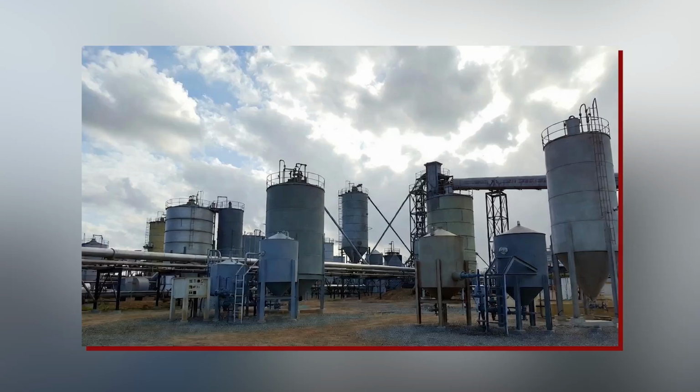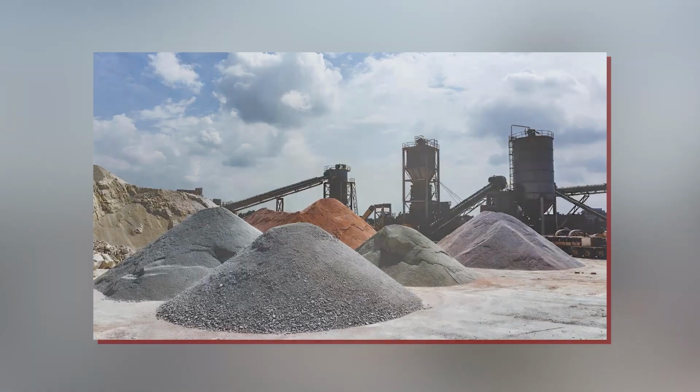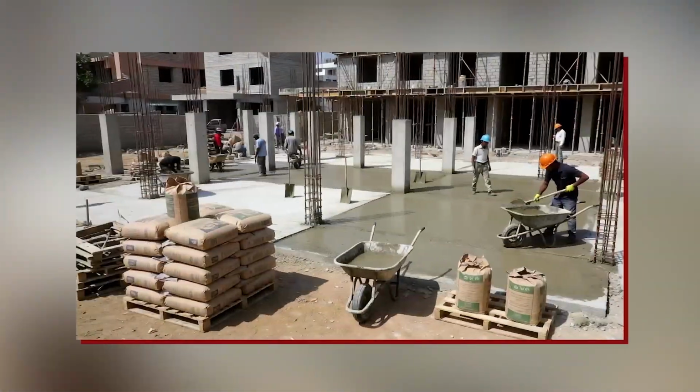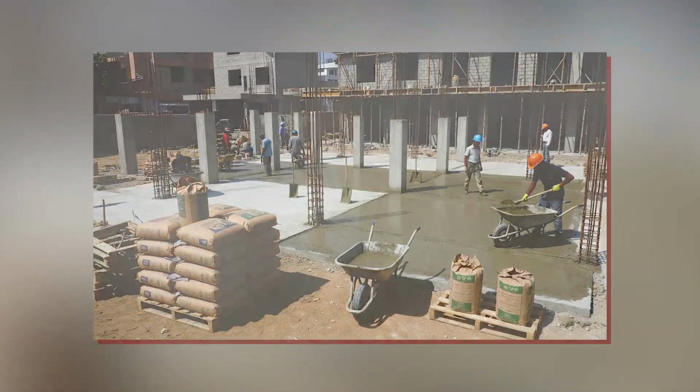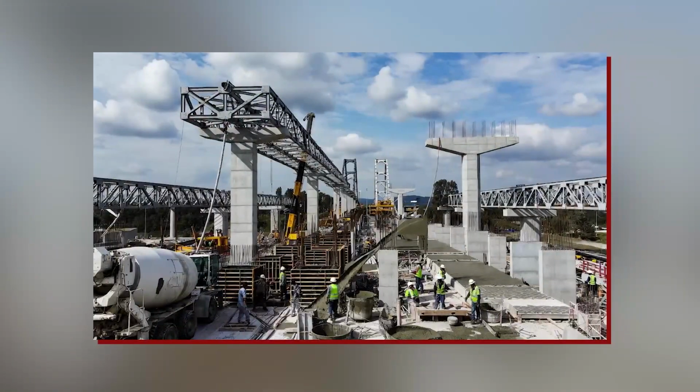So let's begin. Why are limestone and mica so important in our daily life? See, we realize that in our daily life we use mica and limestone very much. How? For example, in the cement industry, limestone is the basic raw material for the production of cement, and we use it to build different kinds of buildings, roads, railways, bridges and different infrastructural setups.